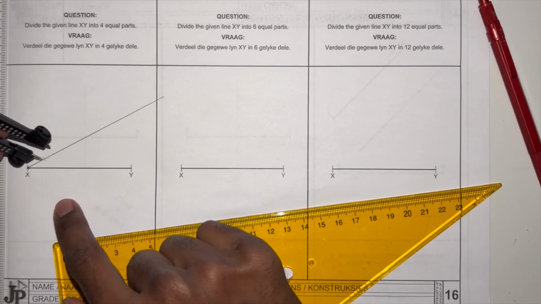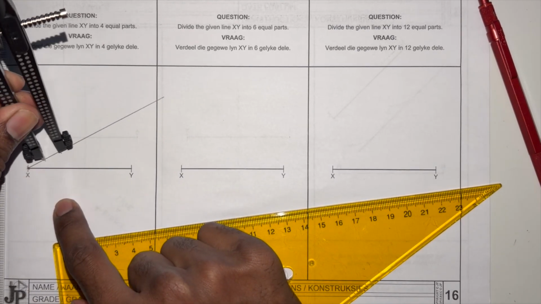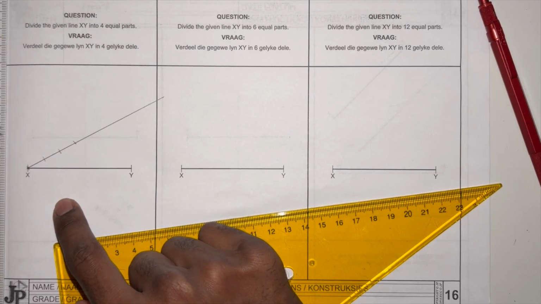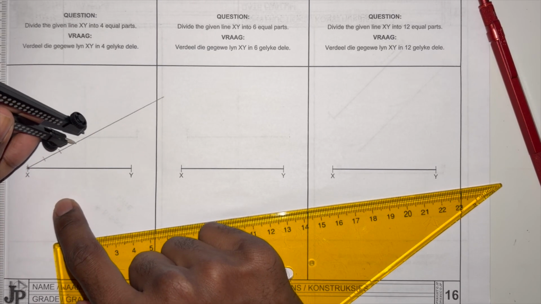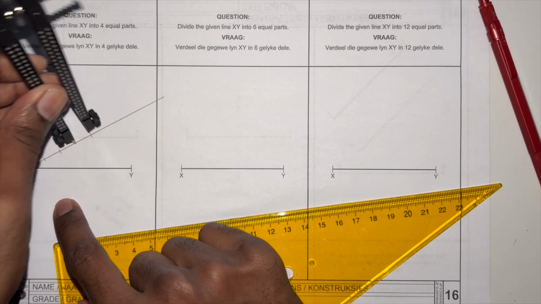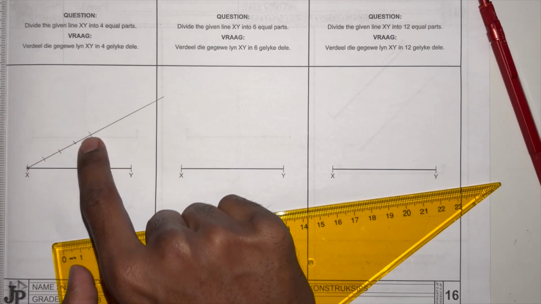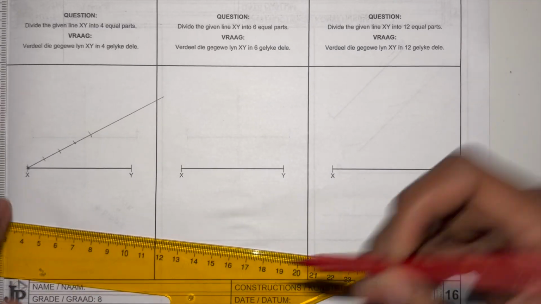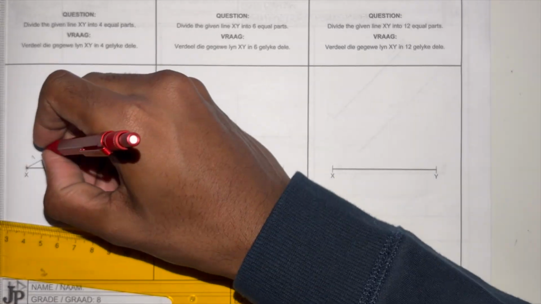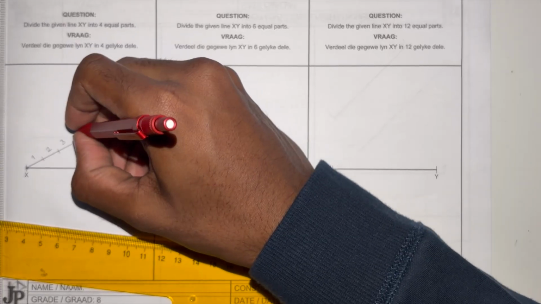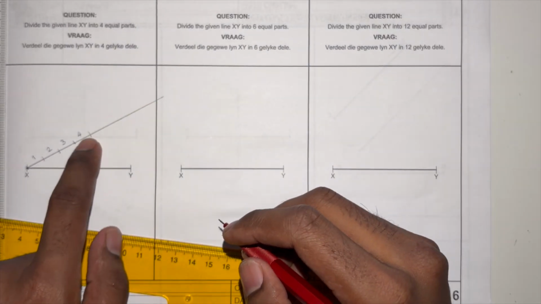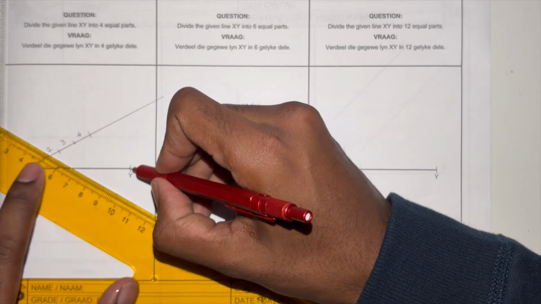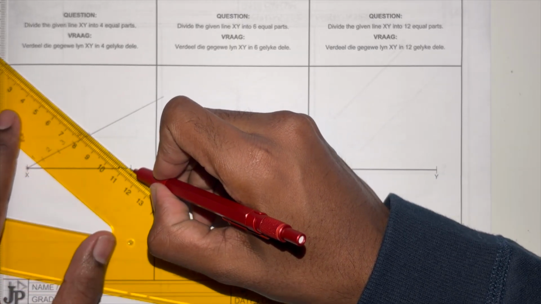Make a dash there with your compass, strike an arc, put your compass on the new point, strike an arc, and again. So there's 1, 2, 3, 4 arcs in essence. Now at the 4th one, join a line from the 4th one to point Y.